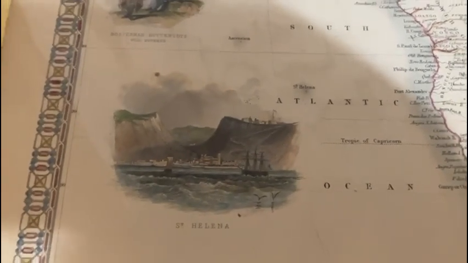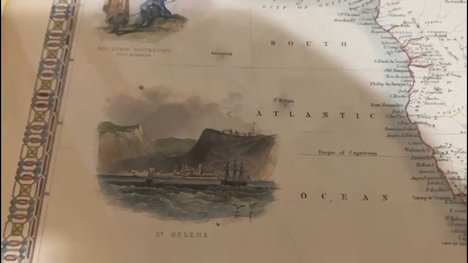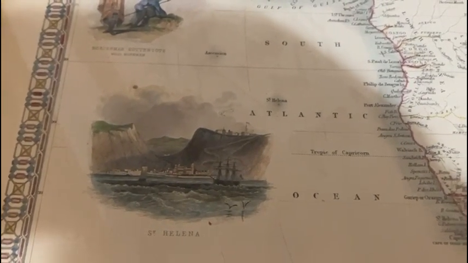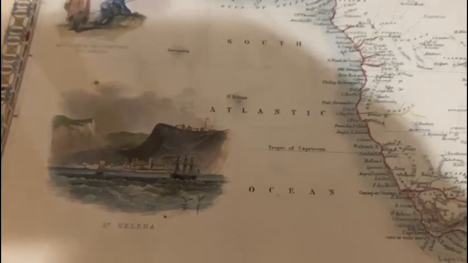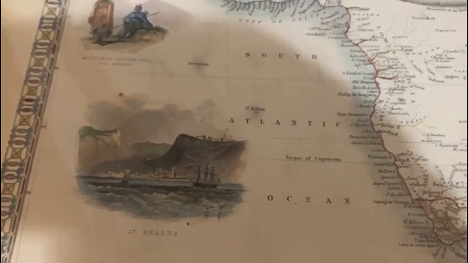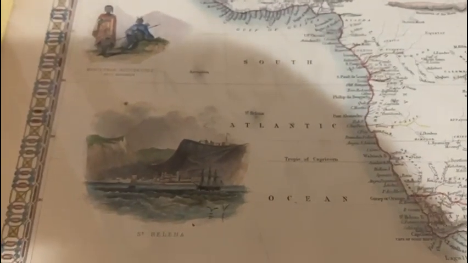Lastly, we've got this absolutely lovely picture of St. Helena with its cliffs, which is an island out in the middle of the Atlantic Ocean. Pretty unimportant today, but at the time it was a major British whaling and refueling stop. So it was quite important to the British colonial expeditions going down to South Africa. So it was often featured on maps and highlighted.